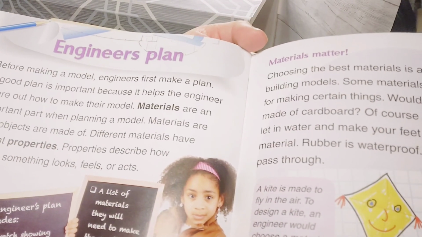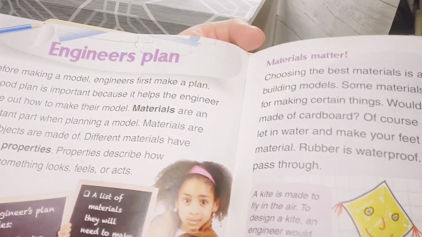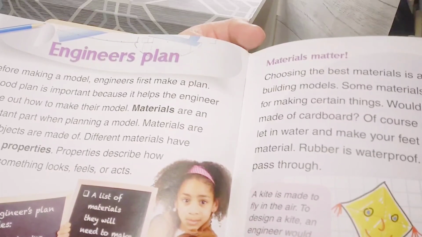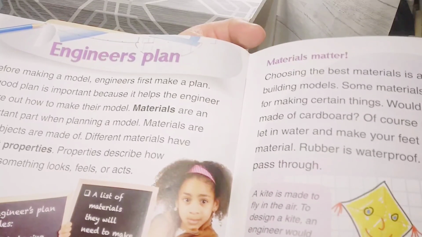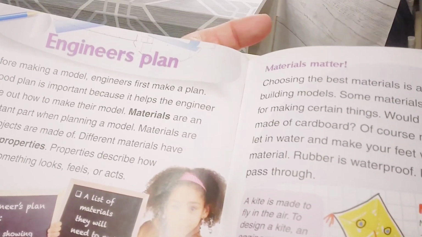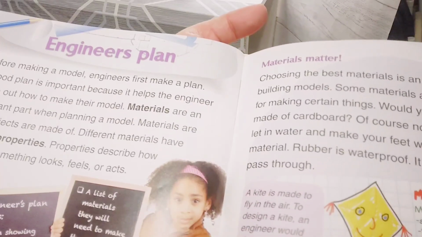Before making a model, engineers first make a plan. A good plan is important because it helps the engineer figure out how to make their model. Materials are an important part when planning a model. Materials are what objects are made of. Different materials have different properties. Properties describe how something looks, feels, or acts.